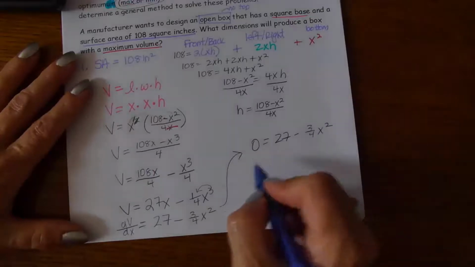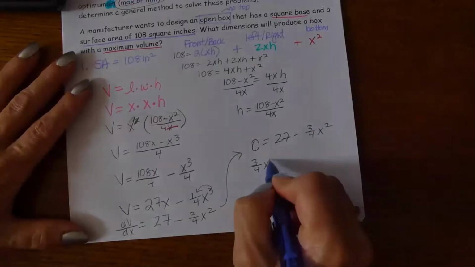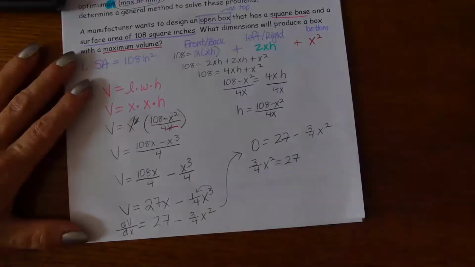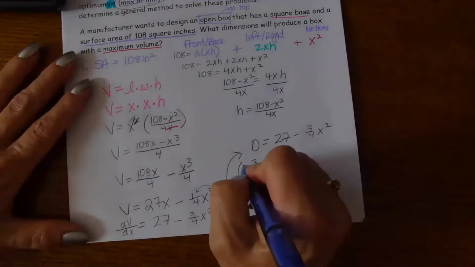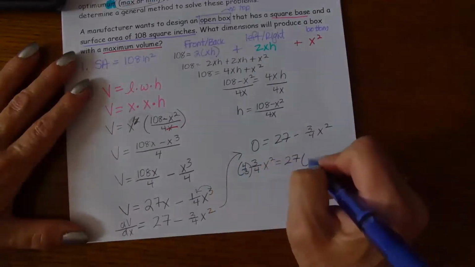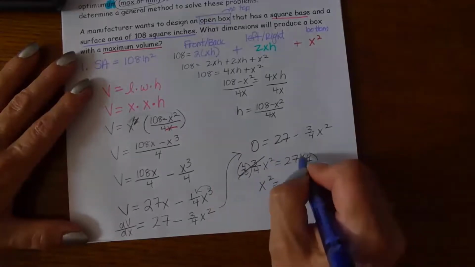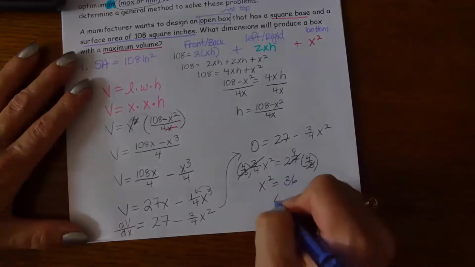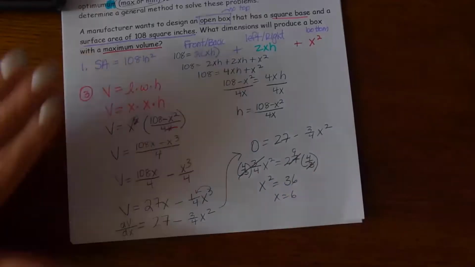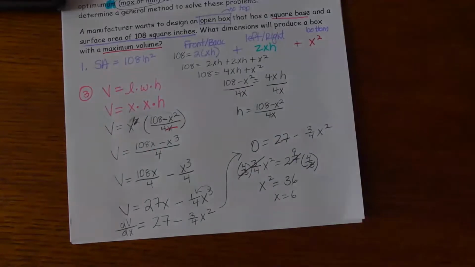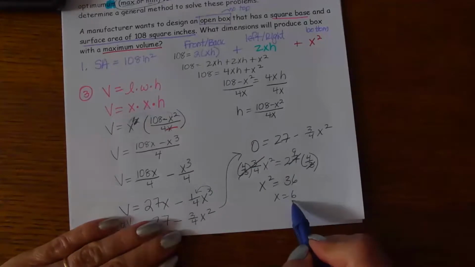Then of course, this is negative. I would bring it to the other side to solve for x. How do we get rid of a fraction? Multiply by the reciprocal. Now, normally, if we have x squared equals 36, it would be plus or minus 6. It's only plus 6 because we are looking for the length of the side of a box. We can't have a negative, right? So x equals 6.